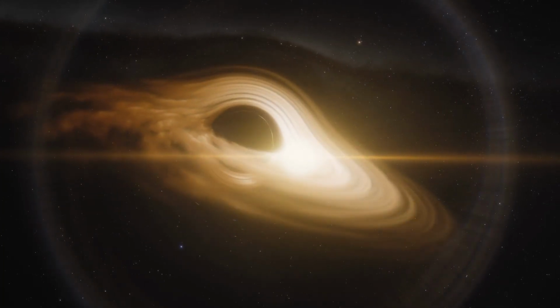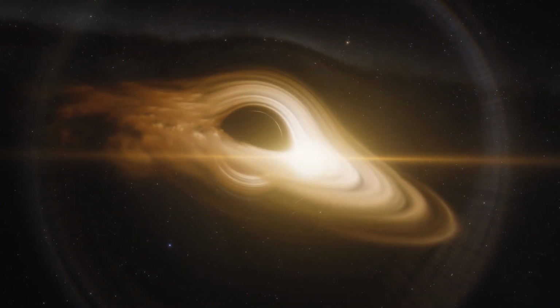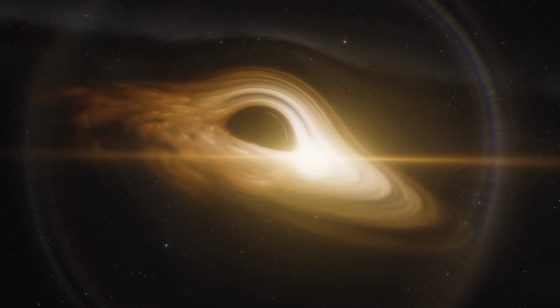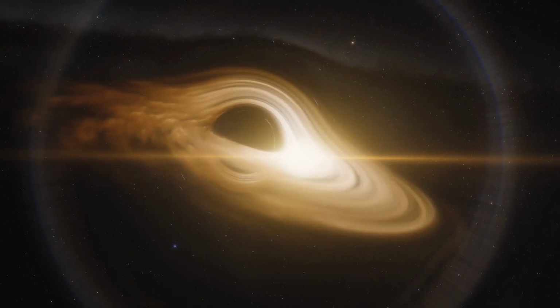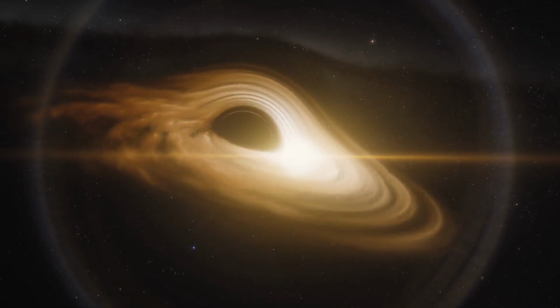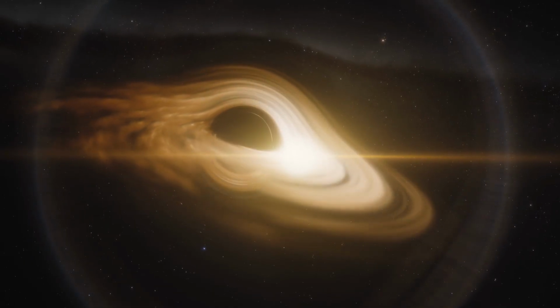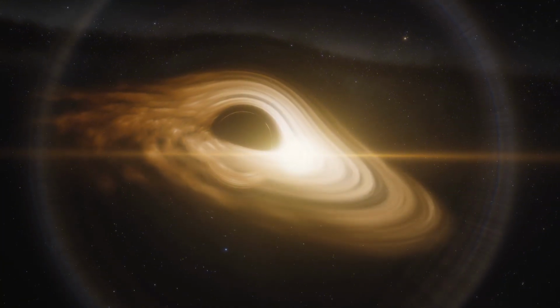Gerard 't Hooft and Leonard Susskind generalized this idea beyond black holes, proposing that it applies to any region of space. The information describing everything in a volume is equivalent to information encoded on the bounding surface. Our three-dimensional world might be a holographic projection from a two-dimensional surface.